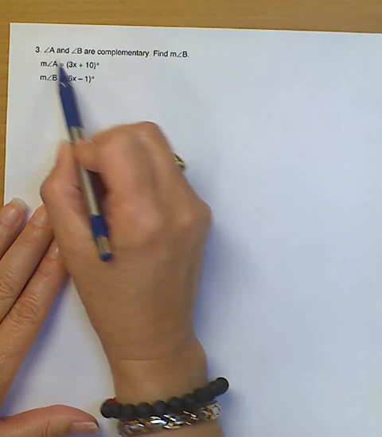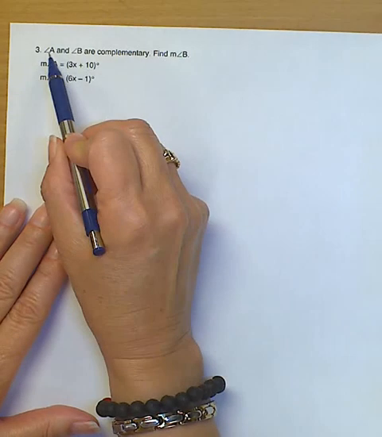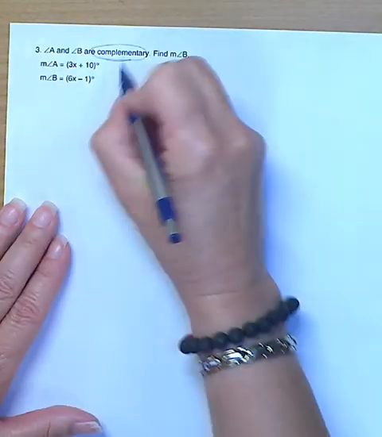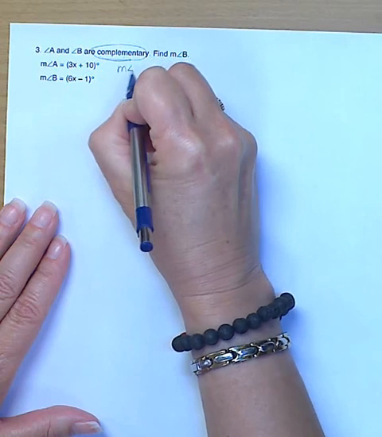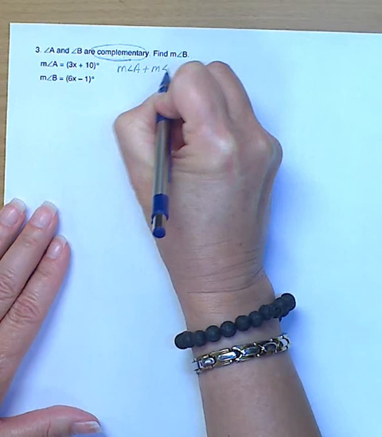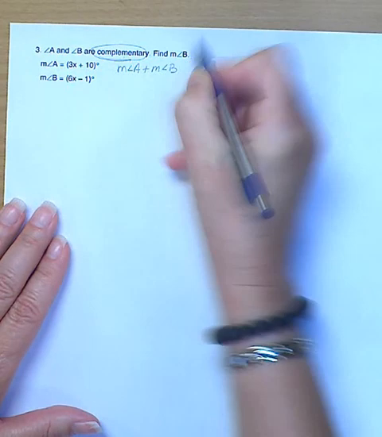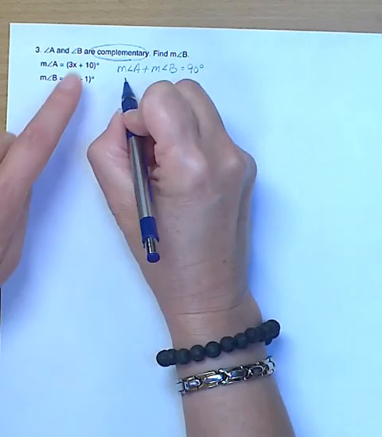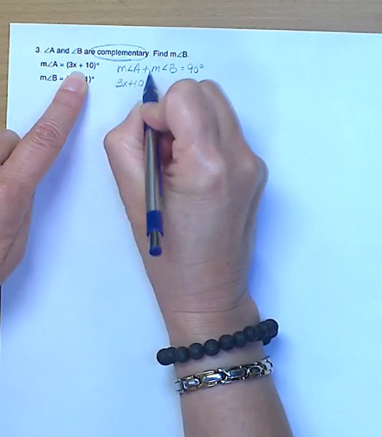Okay, so we're going to read the question. Angle A and angle B are complementary. Find the measure of angle B. Did you guys read the question? Okay, so we know from a previous lesson that you're now going to write down what the measure of angle B was given as, 6x minus 1. We're going to substitute 9. 6 times 9 is 54, so now we have 54 minus 1, which is 53. And so the measure of B is 53 degrees, because angles are always in degrees.